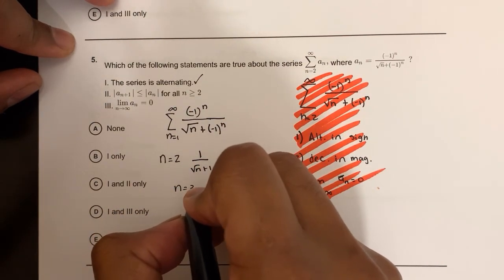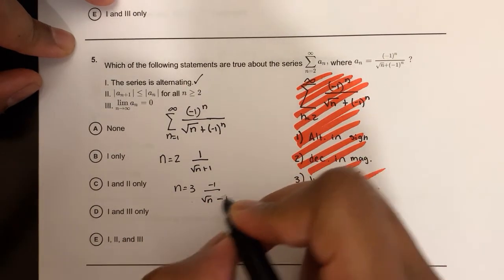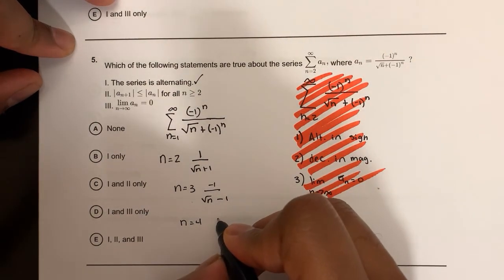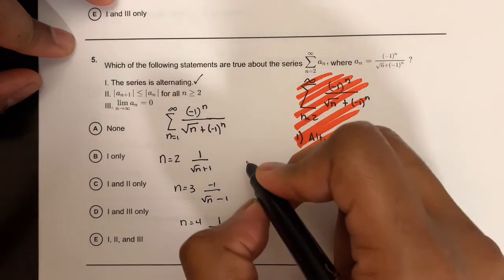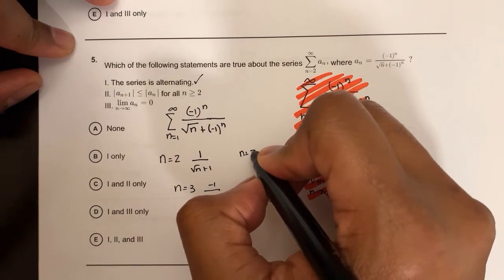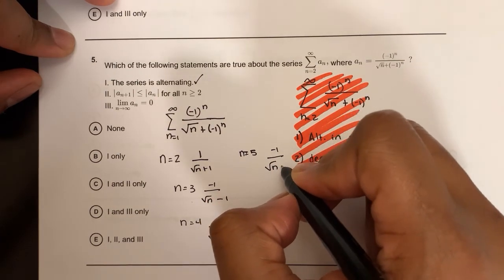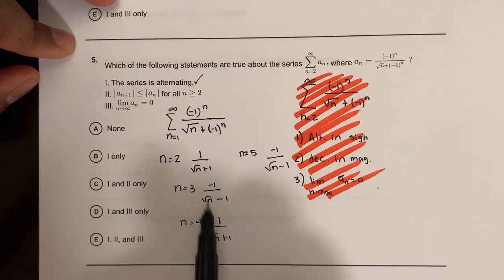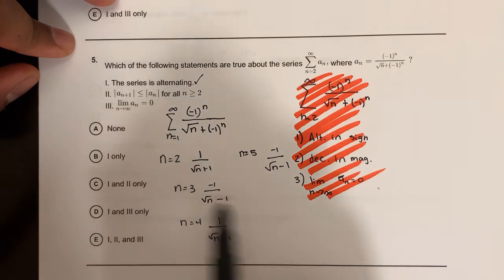If n equals 3, we have -1 over the square root of n minus 1. If n equals 4, we get 1 over the square root of n plus 1. And if n equals 5, we have -1 over the square root of n minus 1. So the terms do alternate in sign, but they don't necessarily decrease in magnitude.